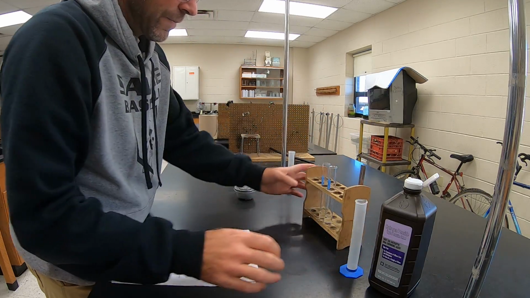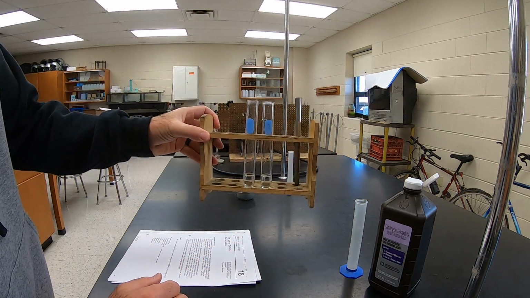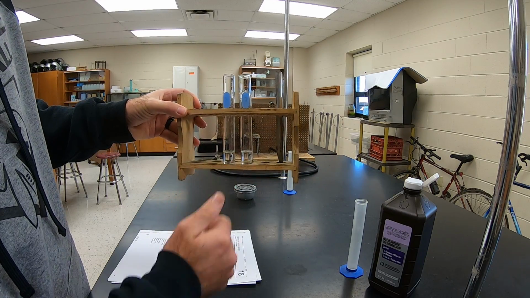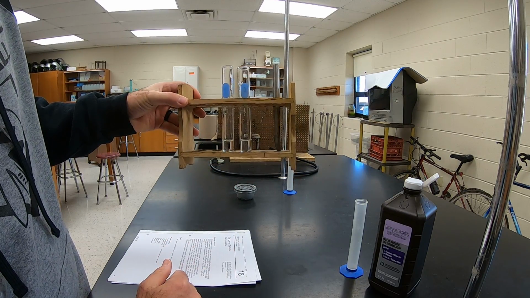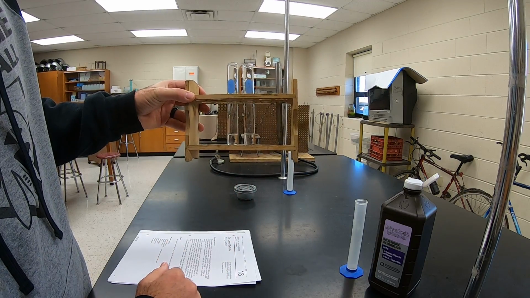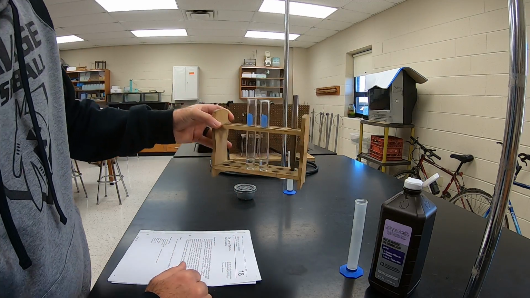And you can see by looking at these 2 test tubes, as far as their physical properties go, they look exactly the same. You really can't tell them apart. They're both clear liquids. There's really nothing different in either of those 2.